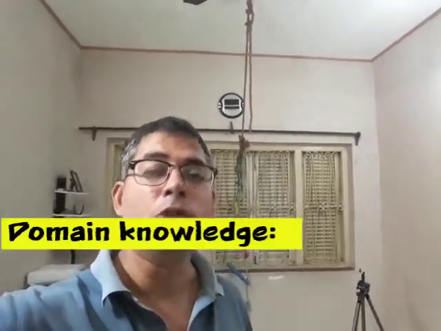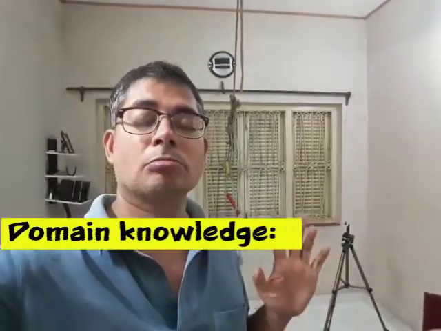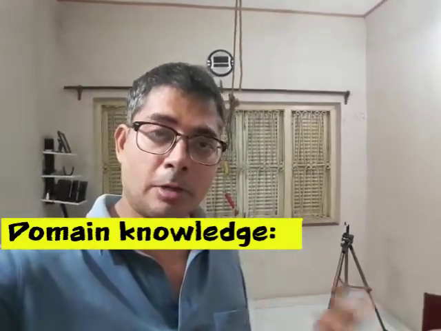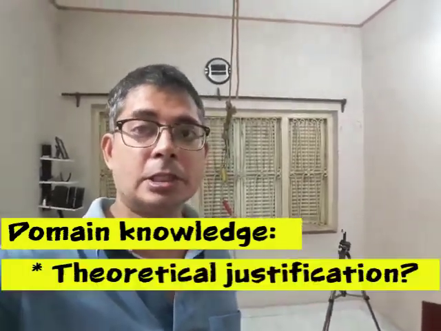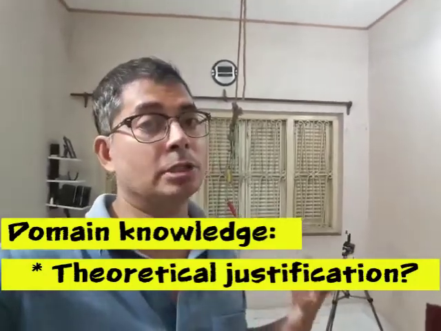Well, the very first thing that you should always consider when you are trying to compare between models is domain knowledge. There is nothing better than domain knowledge when you try to analyze data. Now, domain knowledge may take a number of different forms. The first thing is whether there is any theoretical justification behind the model that you are using.